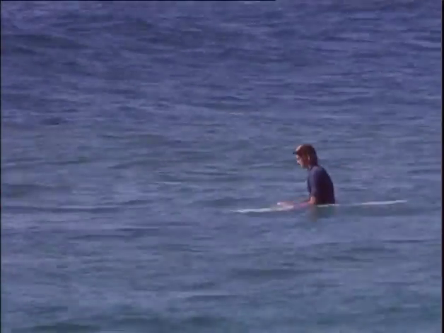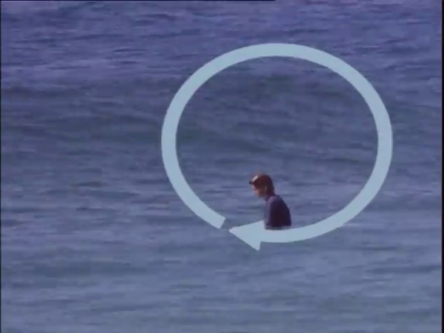If we look at how water moves in a wave, it's easy to get the wrong impression. It might look as though the water is moving forward. But if we watch this surfer waiting in a swell, we see that he stays roughly in the same position. This is because the water moves around in a circle while the energy in the wave rolls on.